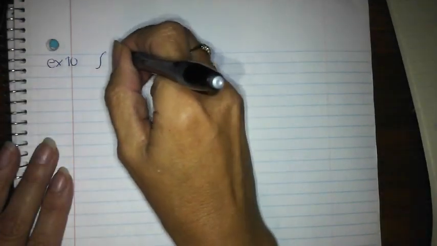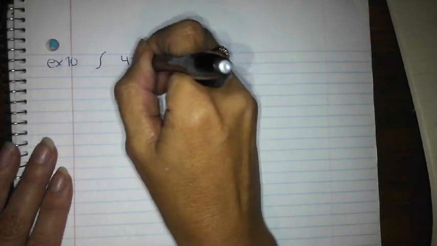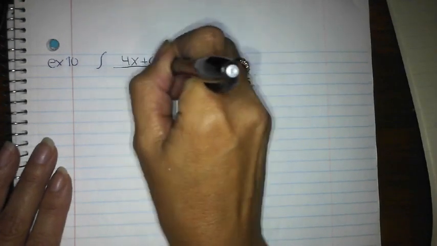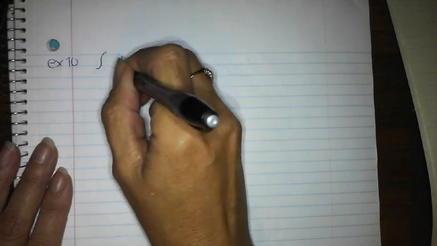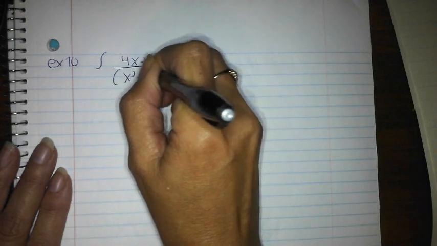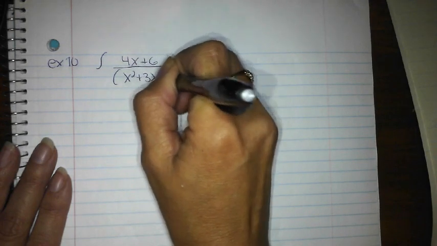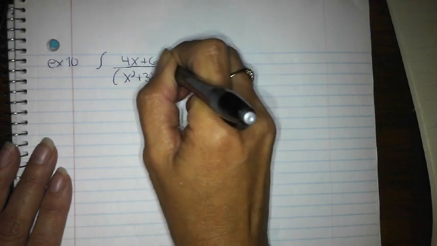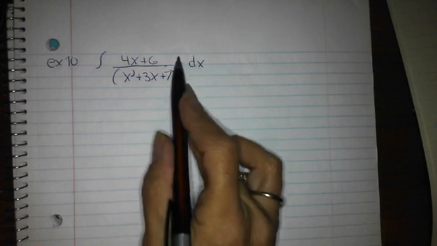We've got 4x plus 6 divided by x squared plus 3x plus 7 cubed dx. Okay, so again, first thing is to get those x's to the top.